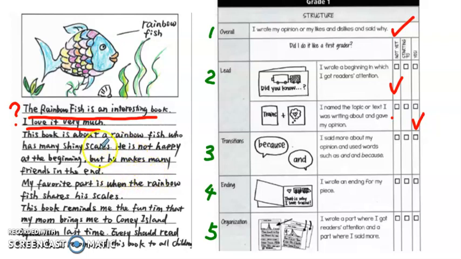So we need to go back to the writing, read again and again, okay? This book is about a rainbow fish who is not happy, and my favorite part is when the rainbow fish. No, I don't see any transition words here. Maybe I can remind him to add a reason, start with because.